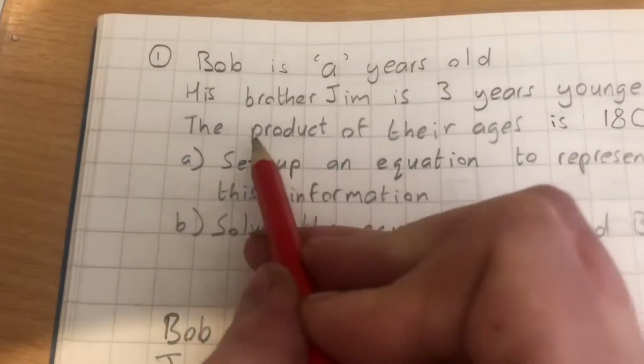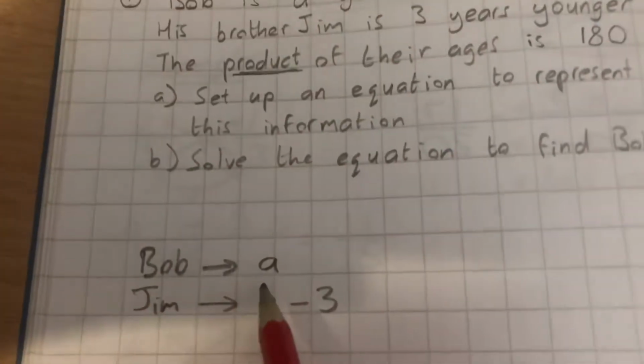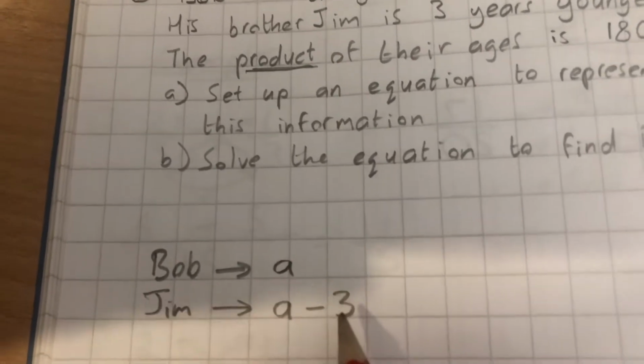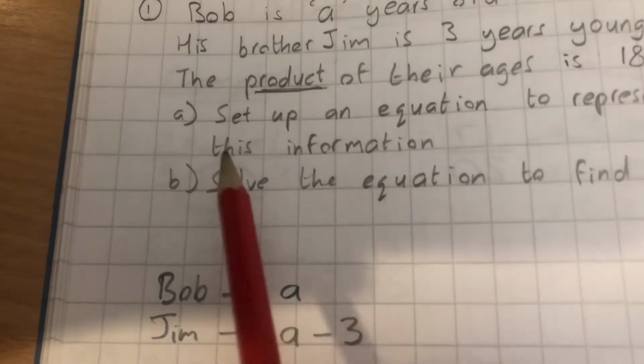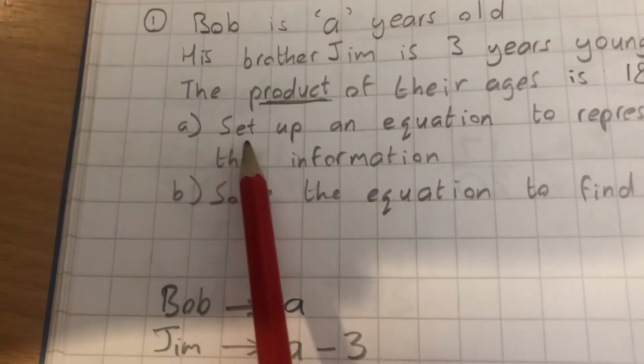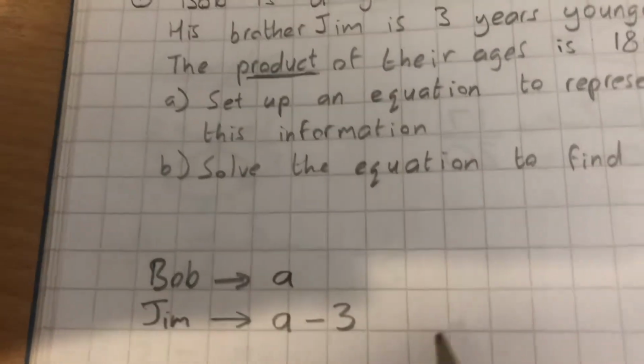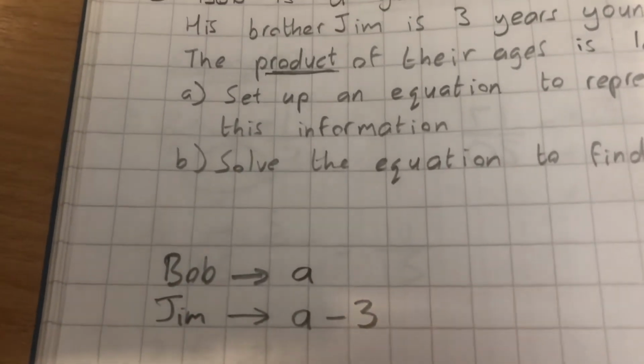So product in algebra means multiply. So if I was to multiply their two ages, A times A take away 3, that would give me 180. So the first part of this question is actually asking us to set up an equation to represent this information. Well, I can do that if I know the product is 180.